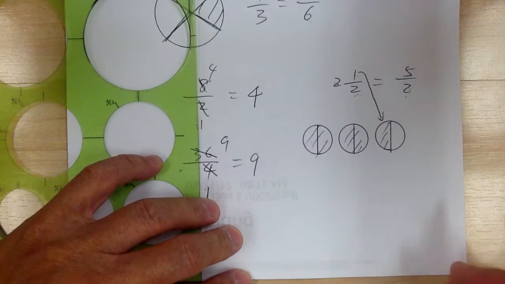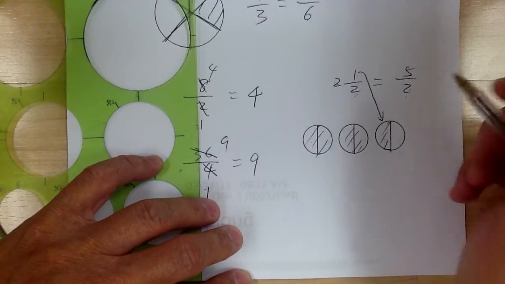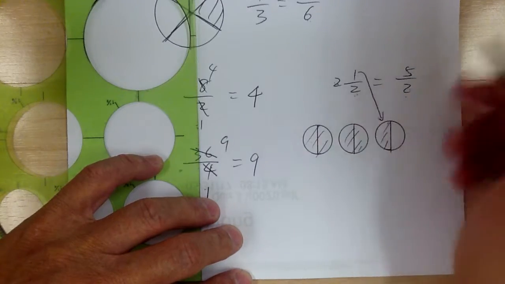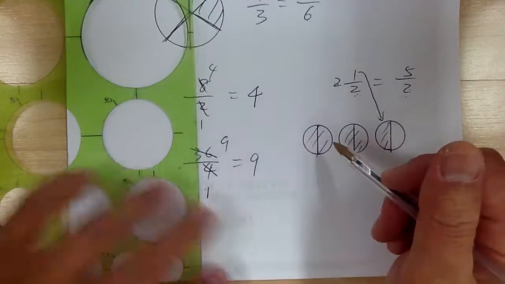So that's what a fraction is. So again, get a good understanding of fractions, and know how to operate with fractions.